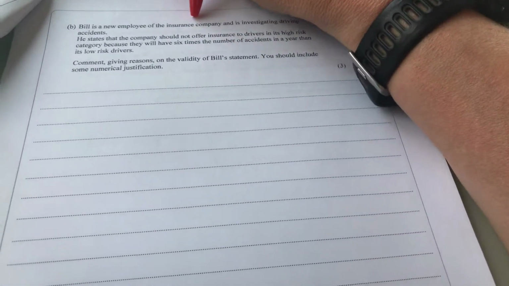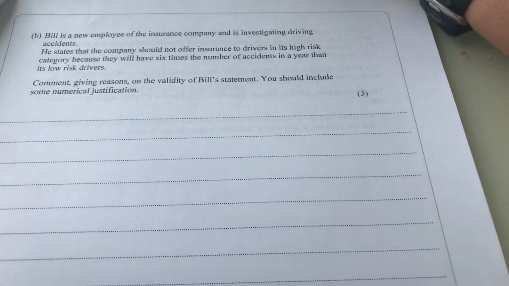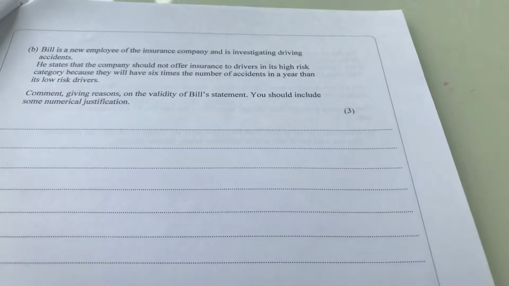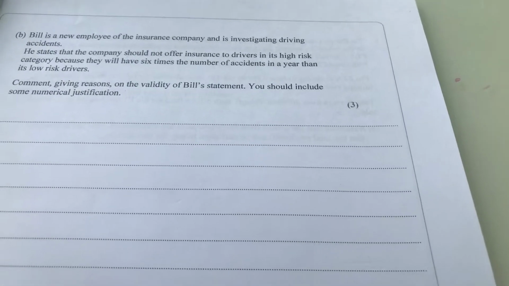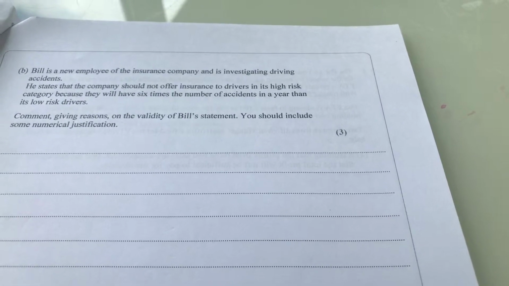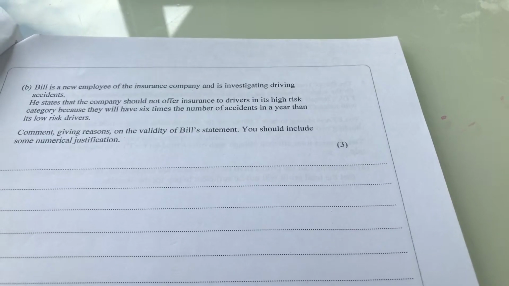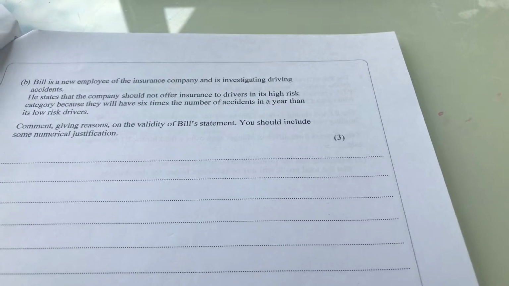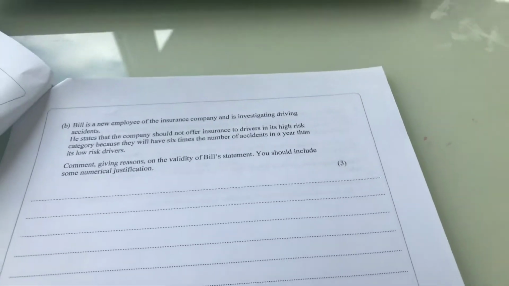Next part of the question. Bill is a new employee of the insurance company and is investigating driving accidents. He states that the company should not offer insurance to customers in a high risk category because they will have 6 times the number of accidents in a year than its low risk drivers. Comment, giving reasons, on the validity of Bill's statement. You should include some numerical justification.